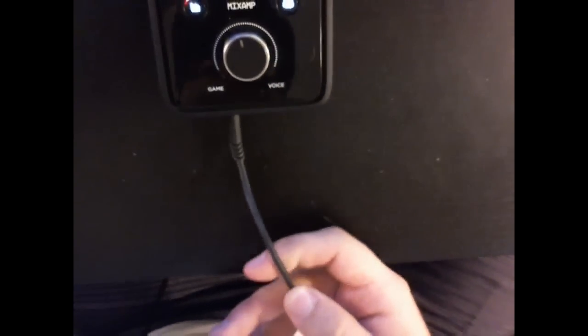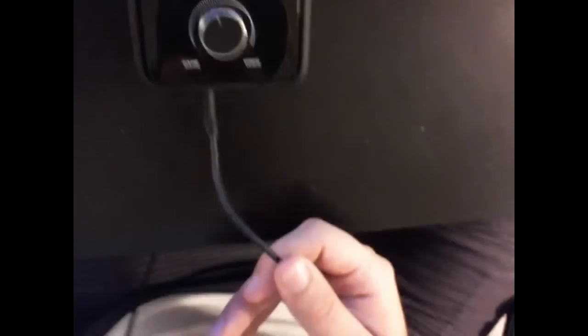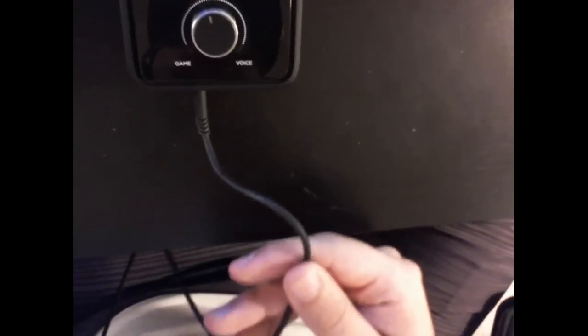Alright, so here we have our Mix Amp. Very simple. This cable runs to your headphones that you're using. It doesn't matter which headphones you use. I use the Astro A40s. I can use Turtle Beaches. It doesn't matter. This is the headphone. As long as it has a mic, it will pick up your audio. This microphone that you're using with your headset is going to be the one that runs to your stream.